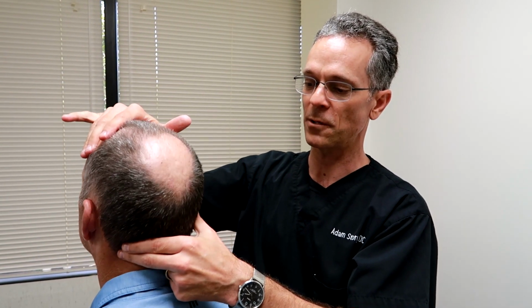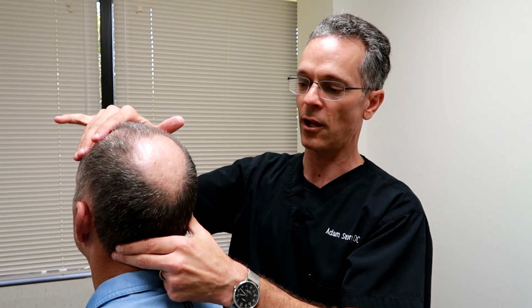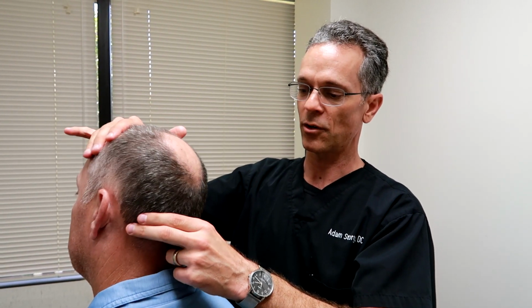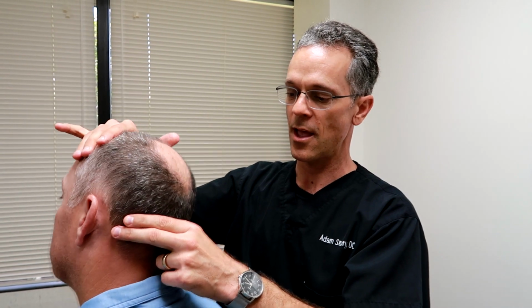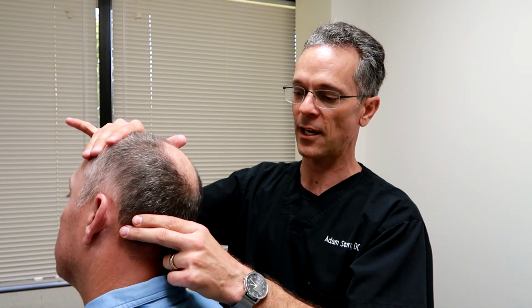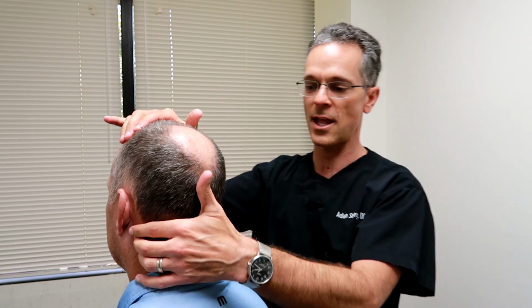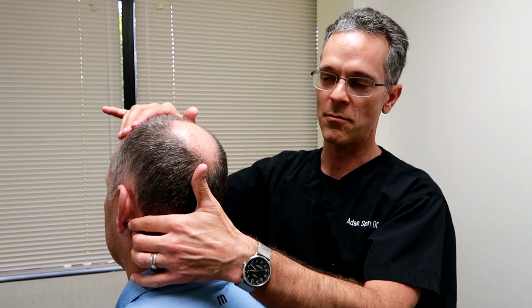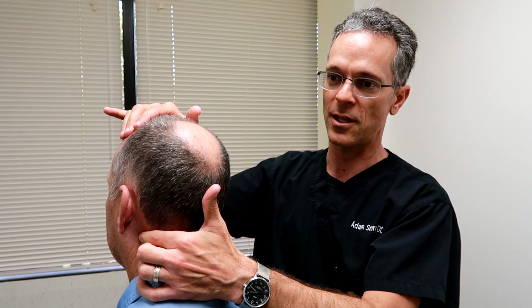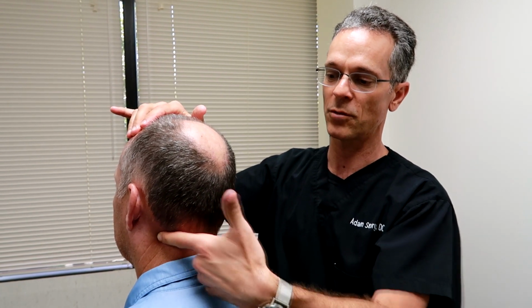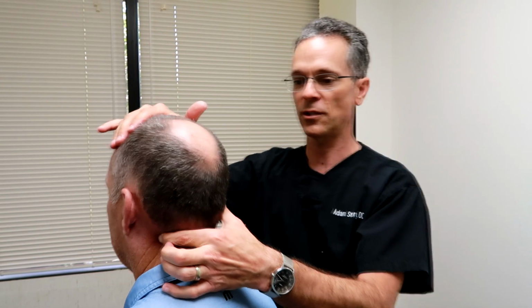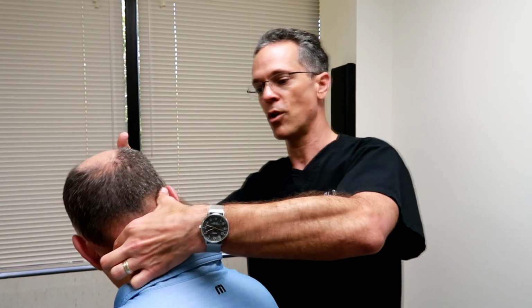So his occiput actually moves well on the left side. Then I'm going to go to the right side, and you could see visually, and I could feel, that there's good motion of that occiput. So now we're going to go down to the atlas. I'm going to go to the side of the mastoid here. I'm going to place my finger on the atlas, which is the first cervical vertebra, go to the back of it. We're going to tilt the head forward and then rotate.